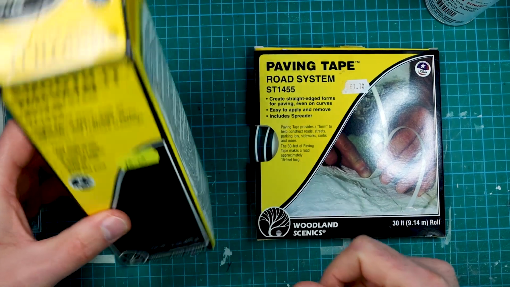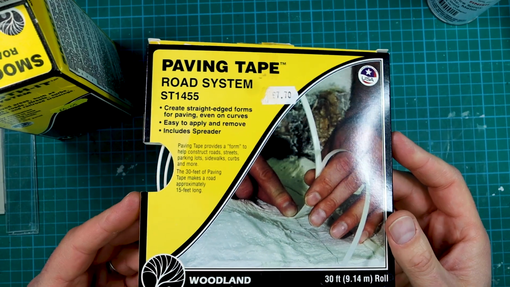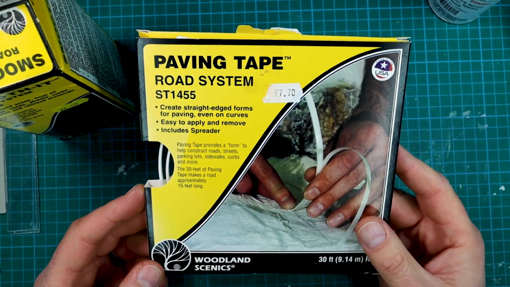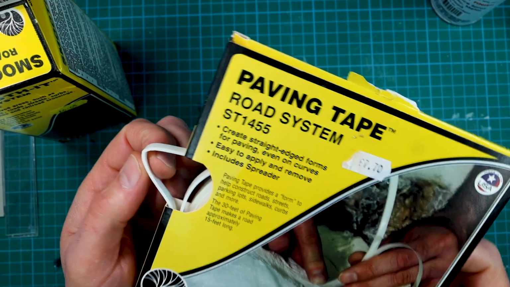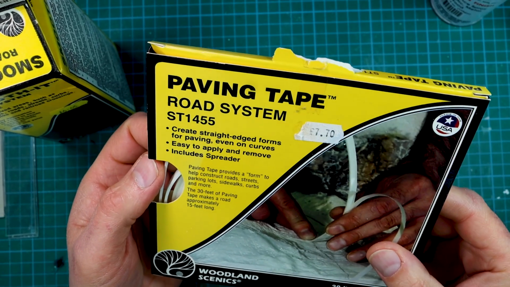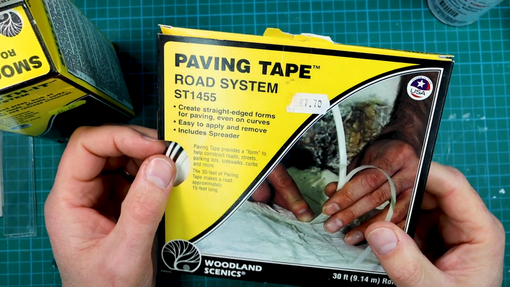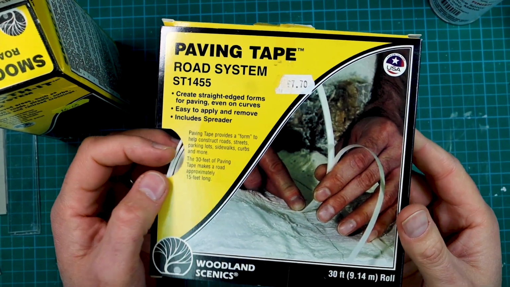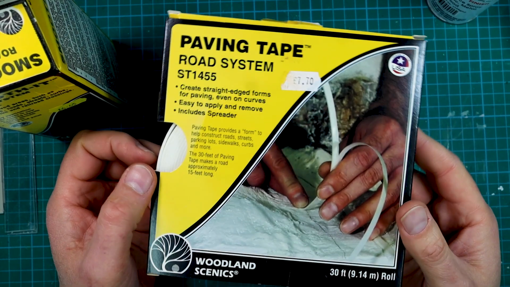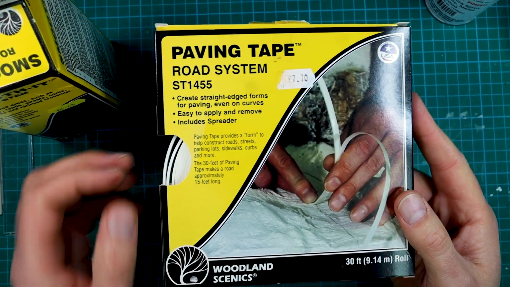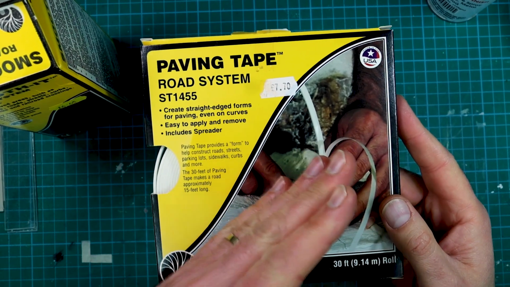So apart from that Smooth-It, you've also got this paving tape, and this is what you put to create the outline of your roads. It's a fairly thick tape, you can see there the thickness of it. I think it's the same version for N-Scale and HO, I think it's the same thickness. But you basically just stick this around the areas where you want the road to be, and then when you pour in the plaster, you use the leveler on each side of the road.